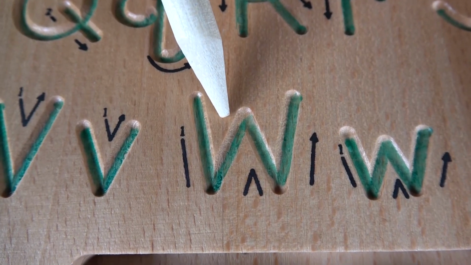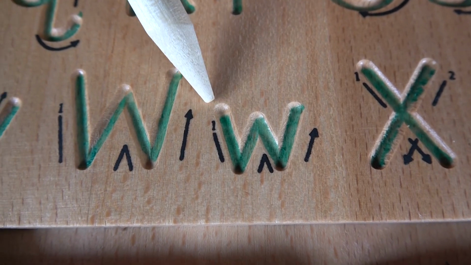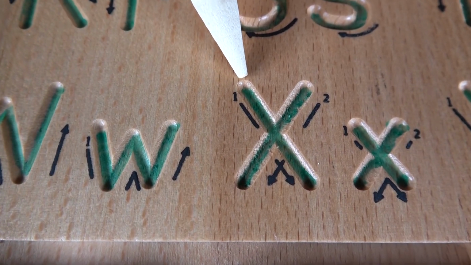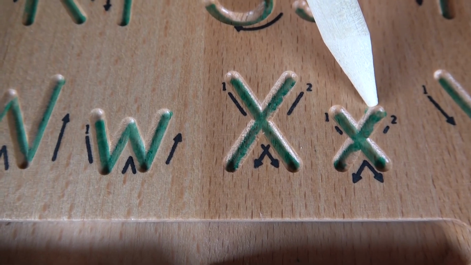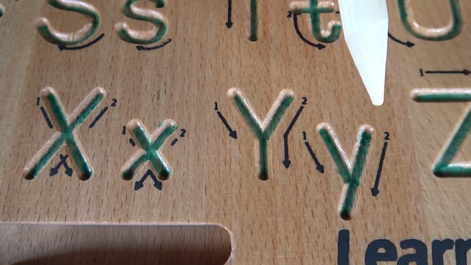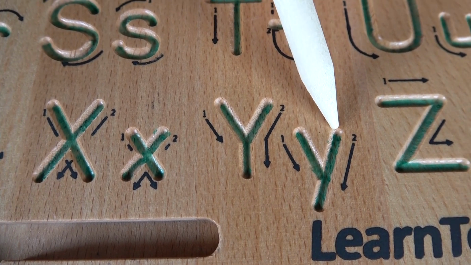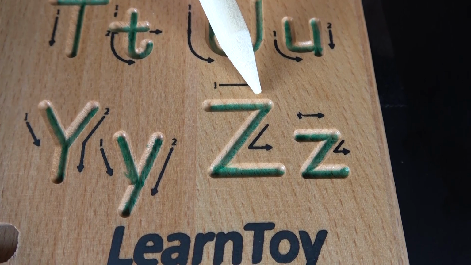It's uppercase letter W. Do you remember what letter is this? It is lowercase letter w. Do you remember what letter is this? It is uppercase X. Do you remember what letter is this? It is lowercase x. Do you remember what letter is this? It is uppercase Y. Do you remember what letter is this?